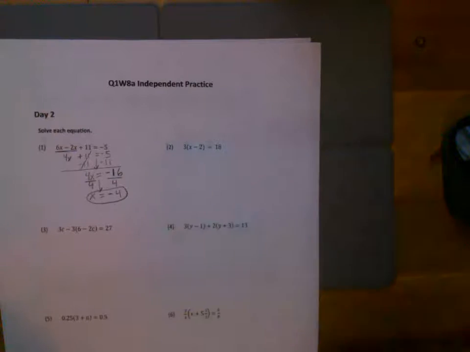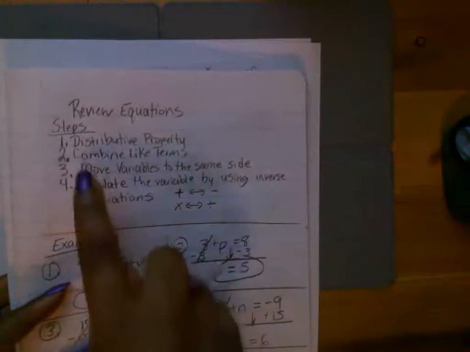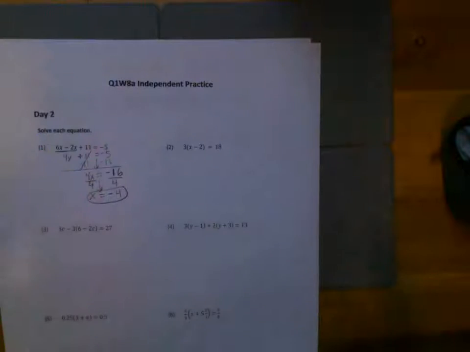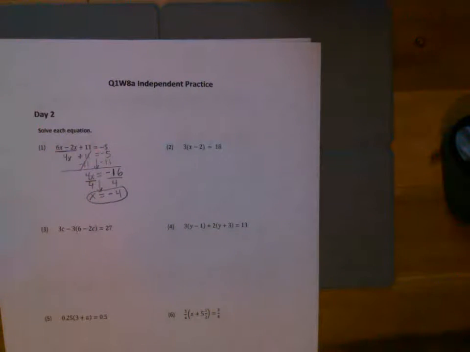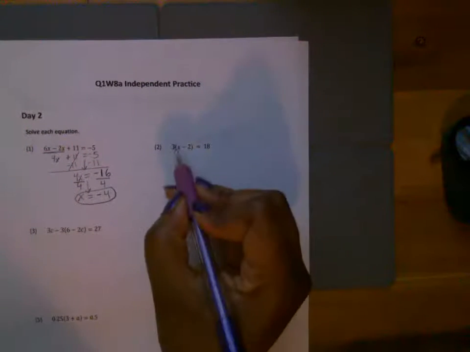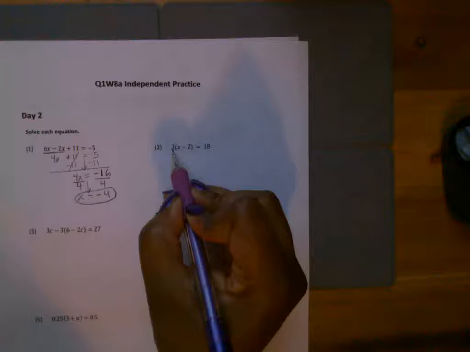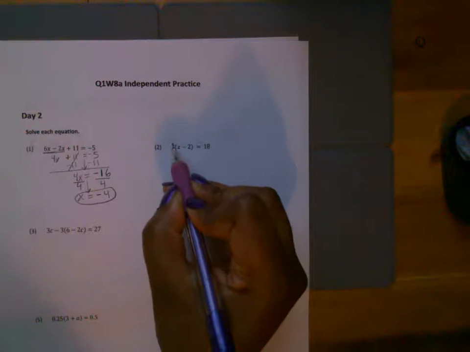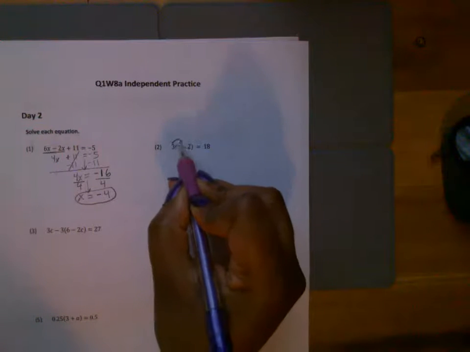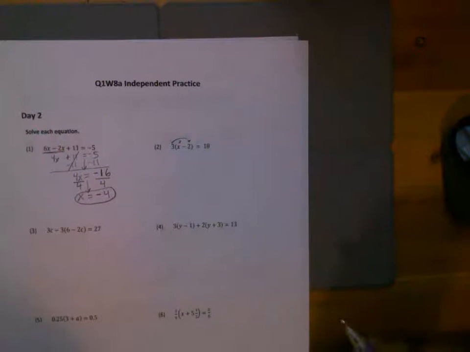So now we're going to do number 2. We're using those same steps again, okay? So our first step is to do distributive property. We have 3 on the outside of parentheses. It's a positive 3. So we're going to multiply positive 3 times both numbers in the parentheses. What's a positive 3 times x?